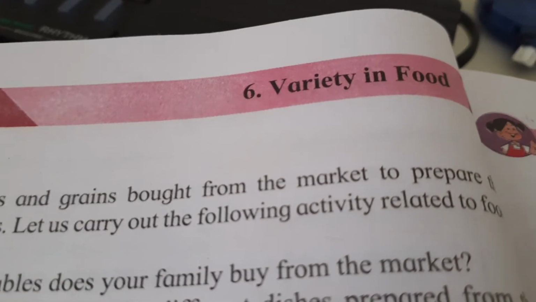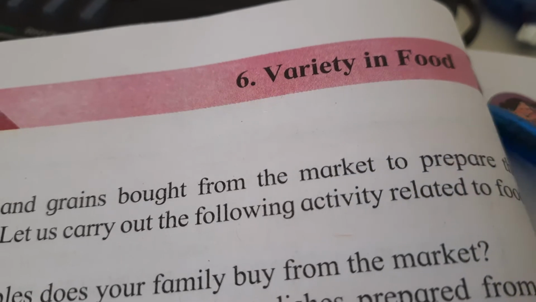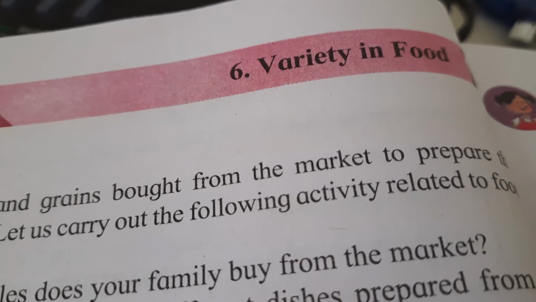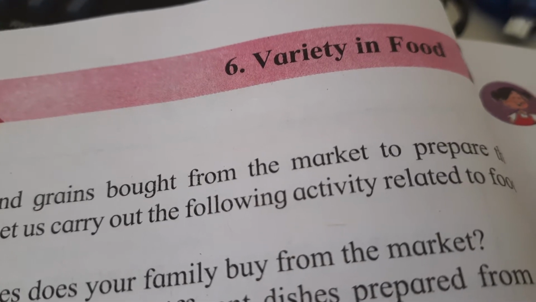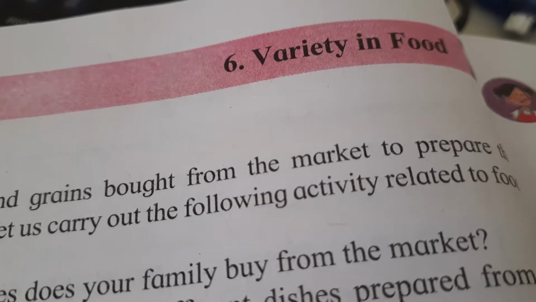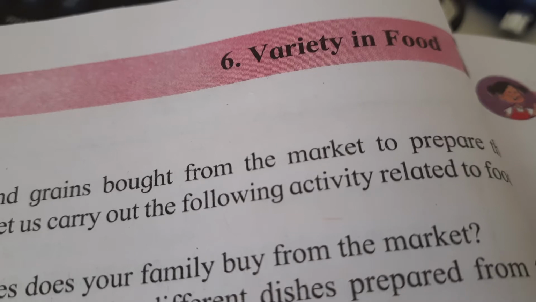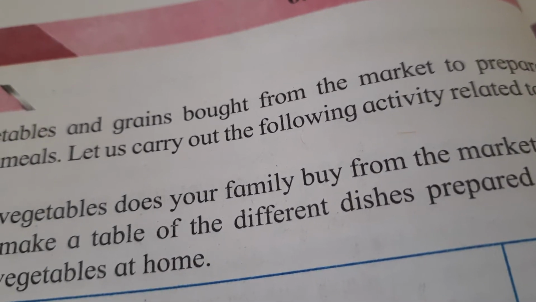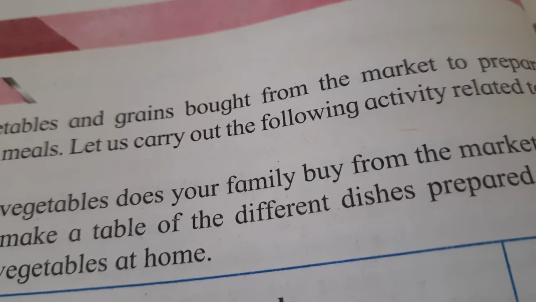Good afternoon, children. Today, in EVS Part 1, lesson number 6, that is variety in food, we are going to learn about the food that we eat daily and from which region it comes, in which season we can grow that food, and which ingredients do we use to make the different kinds of food items. Okay, so let's go through this.